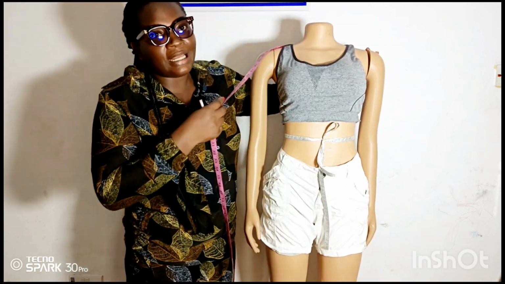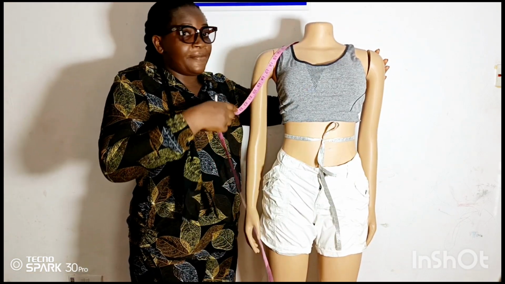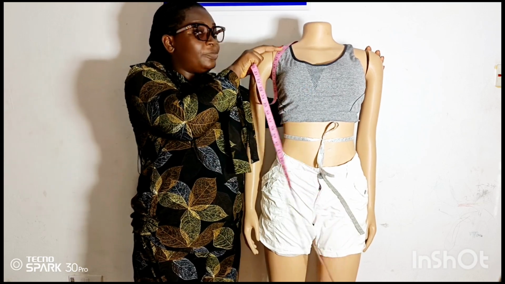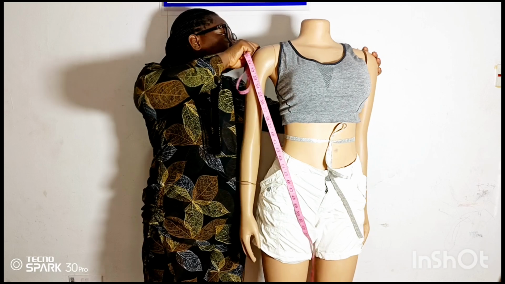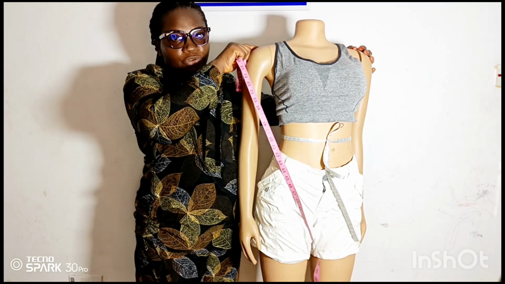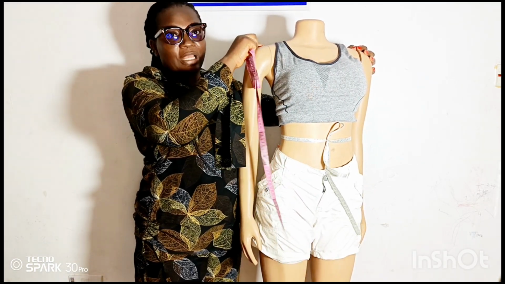You can also tell the client, ma, sir, can you help me turn? So the client will turn. Please don't turn your clients like this. Let the client turn themselves and you take their measurement from one shoulder to the other shoulder. Do you understand? So this is the shoulder measurement now.